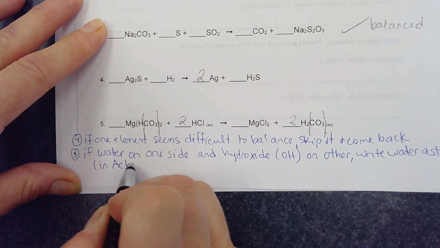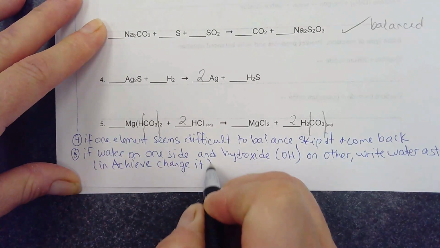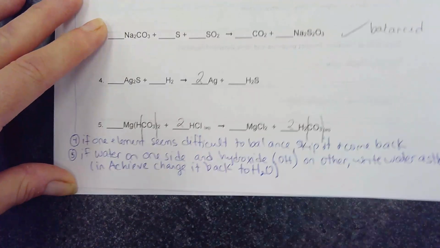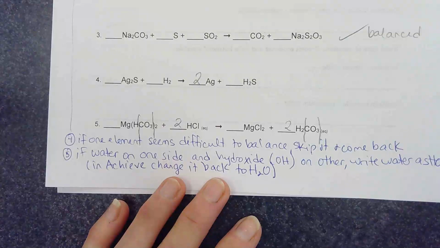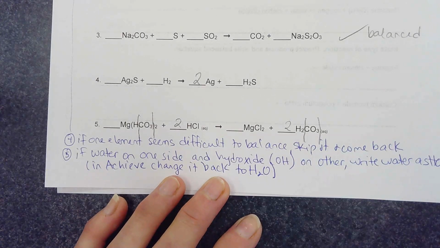In Achieve, change it back to H2O. You cannot write water as HOH in Achieve. I'm telling you to help you balance it. To help you balance it.